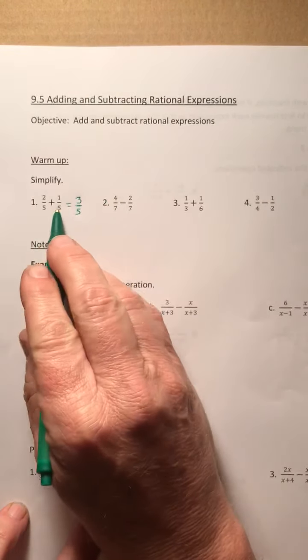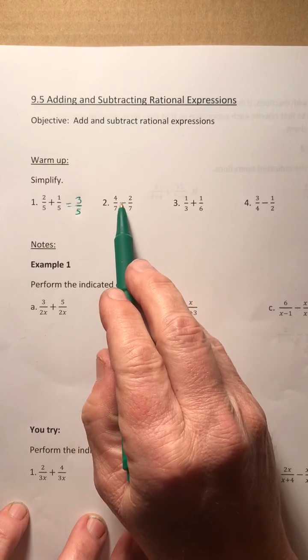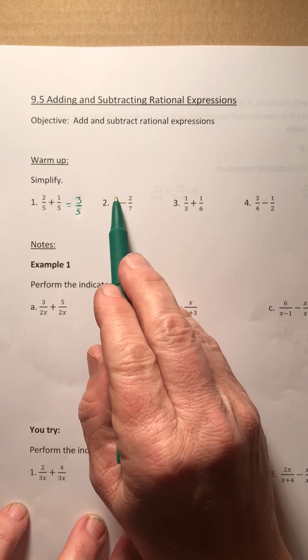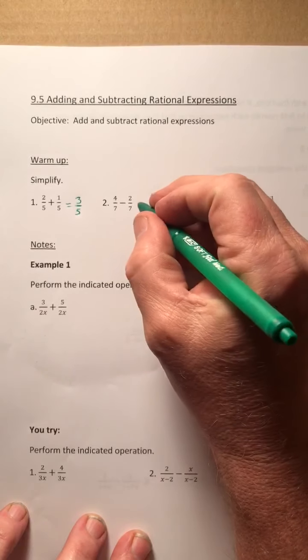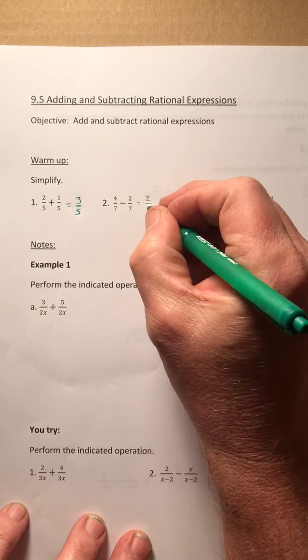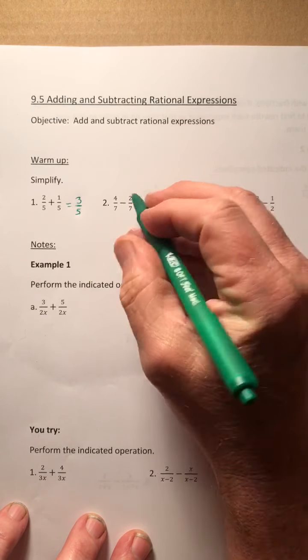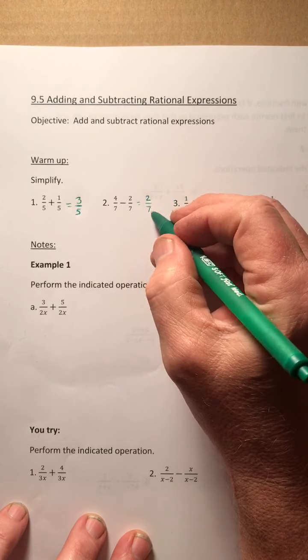All right, so the bottom stays the same. You just add the tops. Same way when you're subtracting, you subtract the top. So 4 minus 2 gives us 2, and the bottom stays the same, 2 over 7. So 4 sevenths minus 2 sevenths is 2 sevenths.